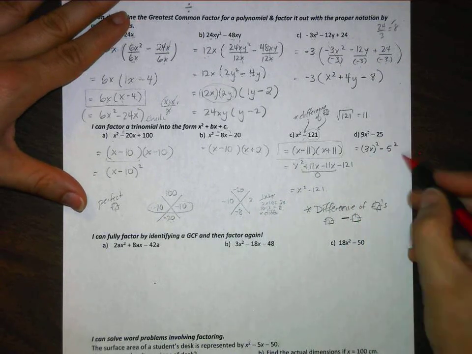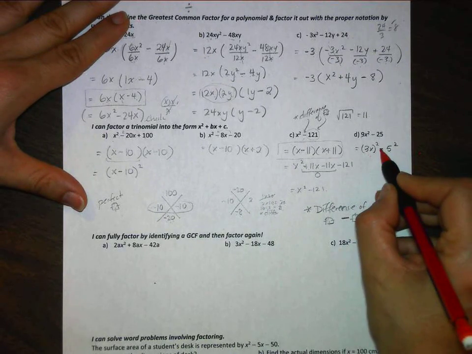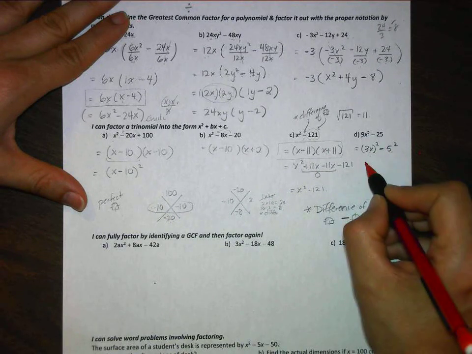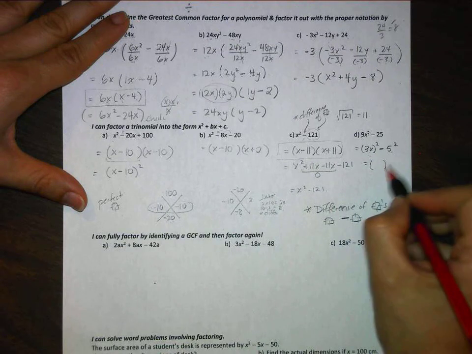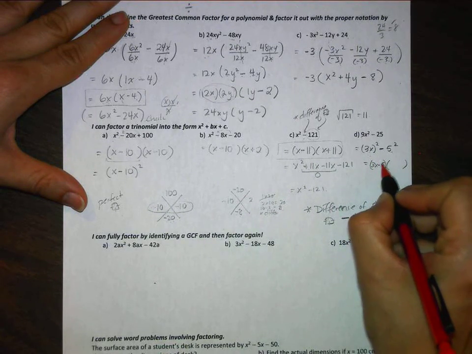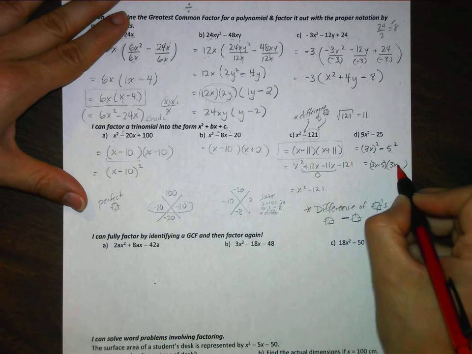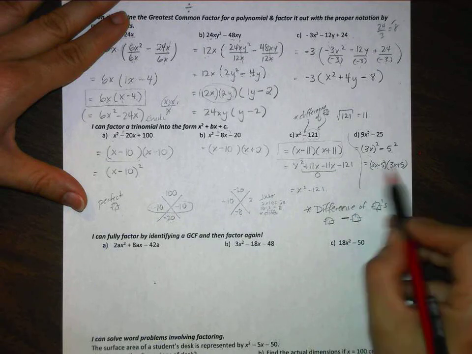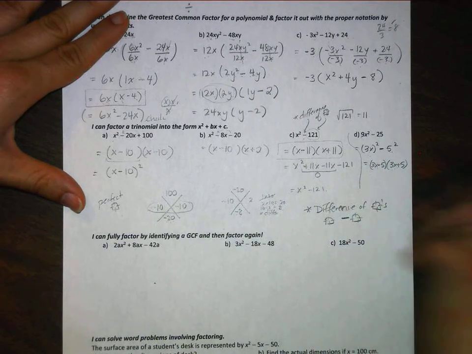Well, 25 is 5 squared. So now there's my difference. Difference means a negative, a difference of squares. So it's going to be 3x minus 5. This is going to look almost exactly the same, but 3x plus 5. They look the same, but the signs in between are different.